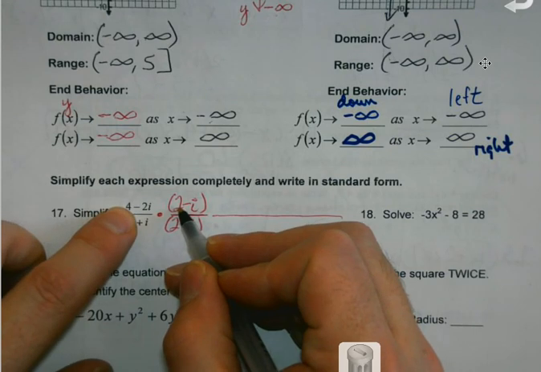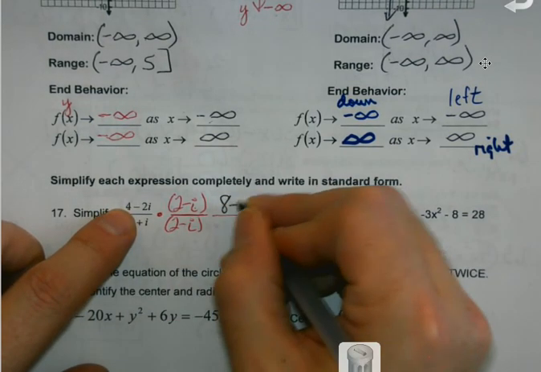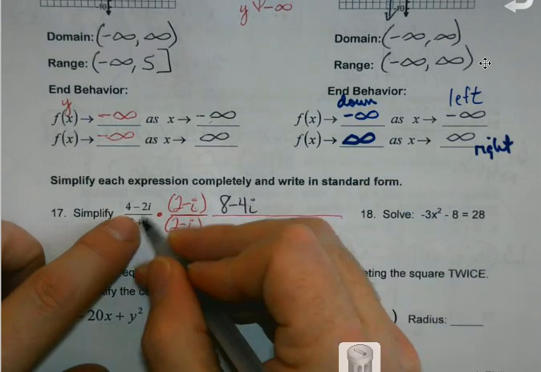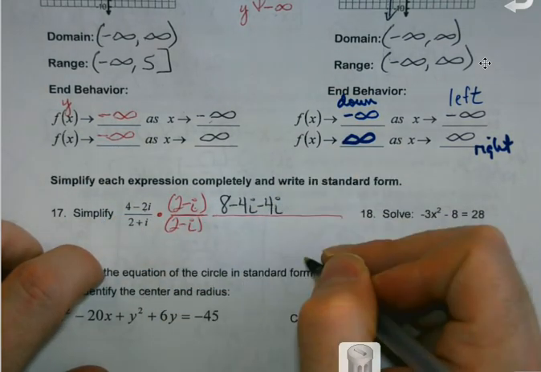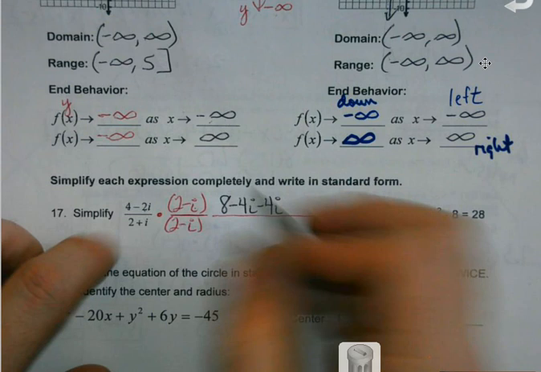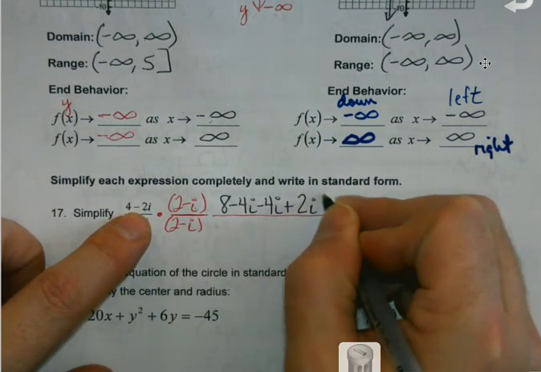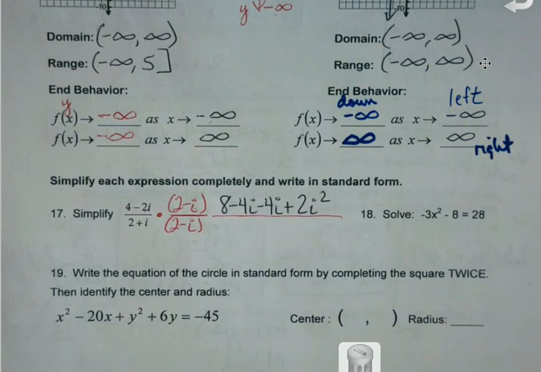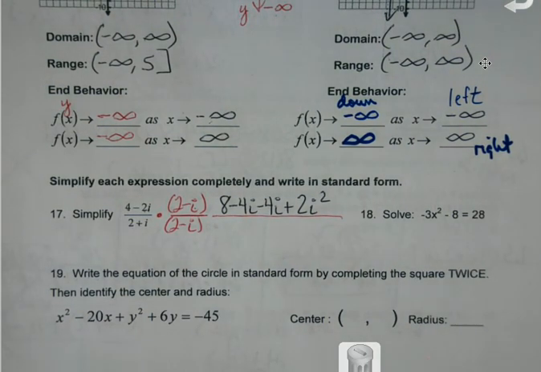So let's see, 4 times 2, so that'd be 8. 4 times negative i is negative 4i. Would the negative 4i just cancel each other out and just be 4? Nope. The only time that we can say bye-bye to the i is when we have i squared, because that equals negative 1. So we'll be able to do that in a minute with our numerator.